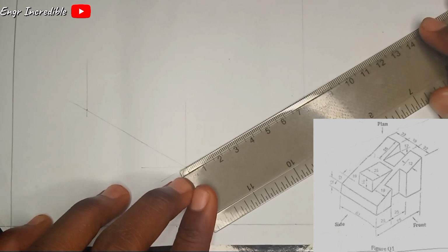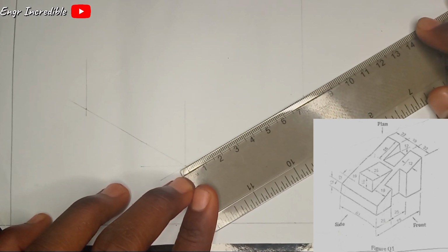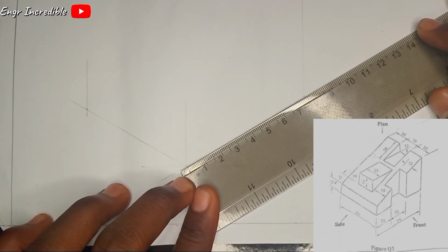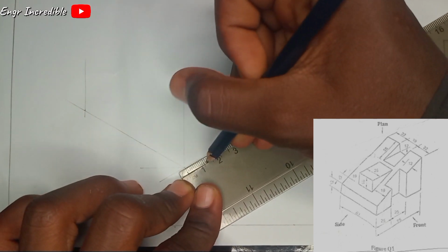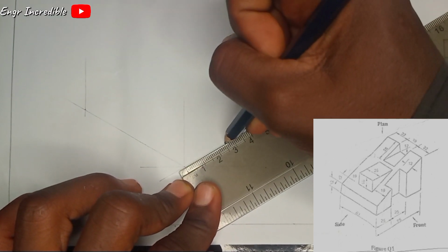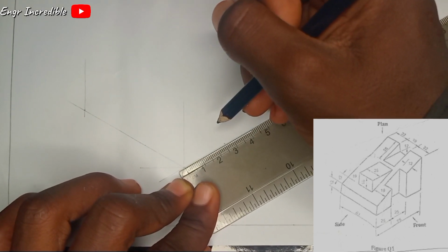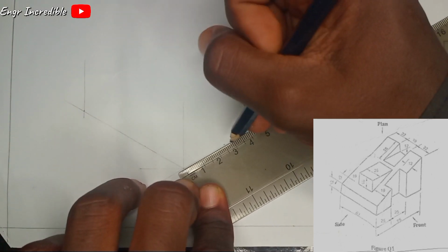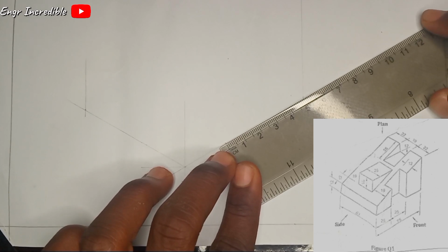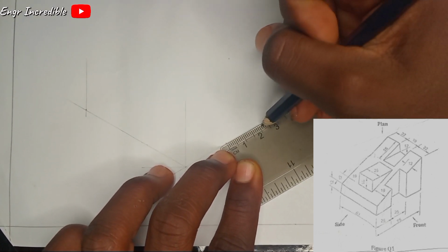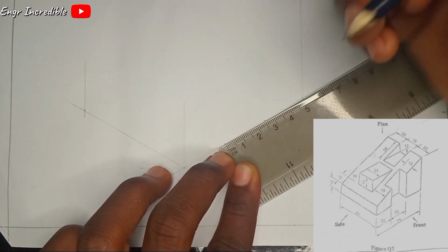So I come here and mark it as 2.5. We have this 2.5 here, and then we also have another 2.5. I come here again and mark it. 1, 2, then 2.5.